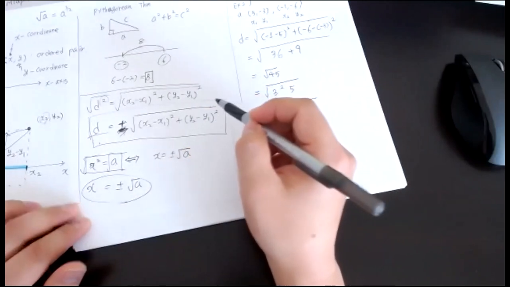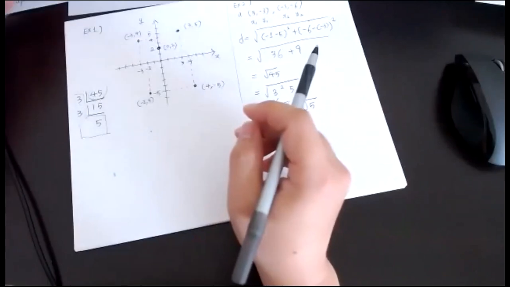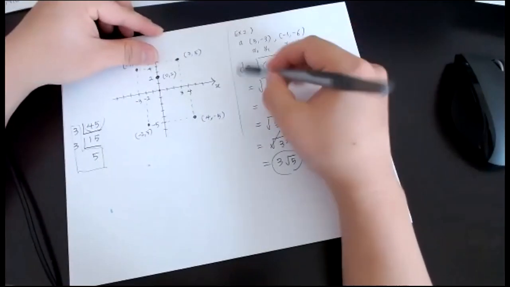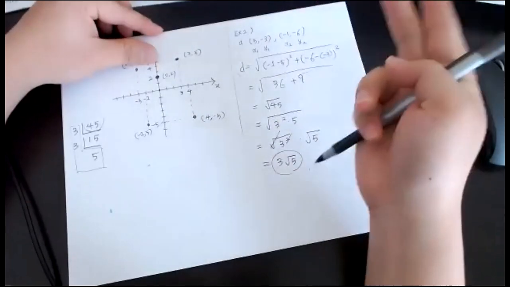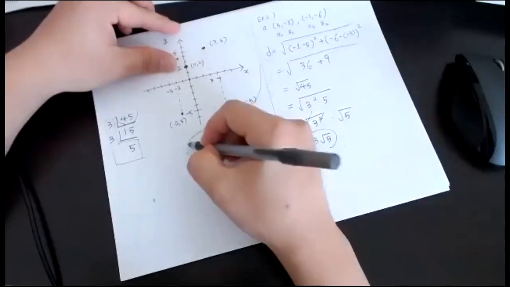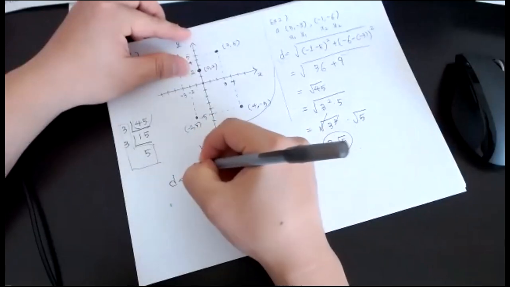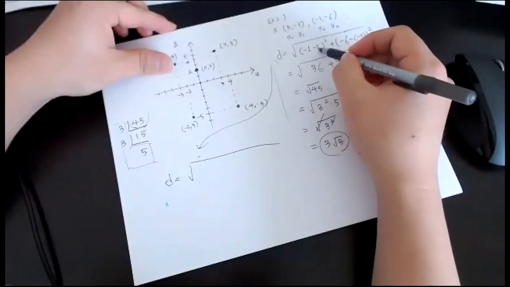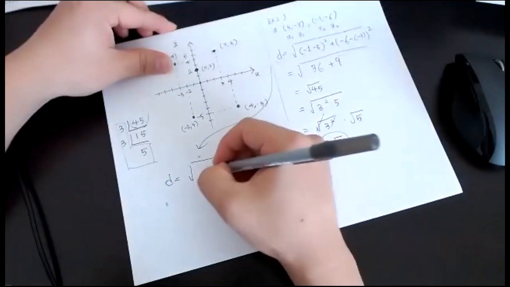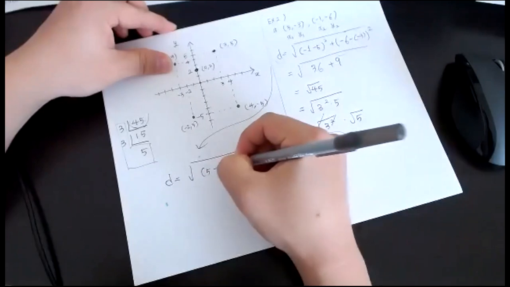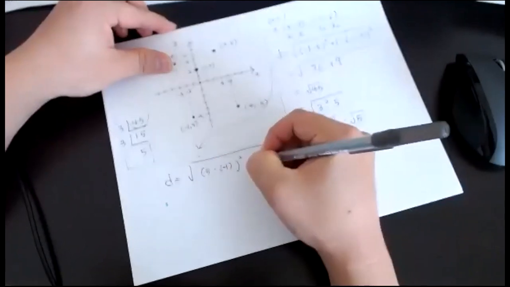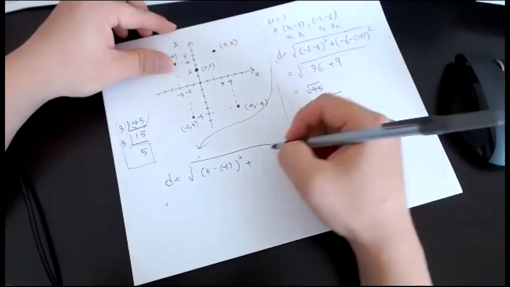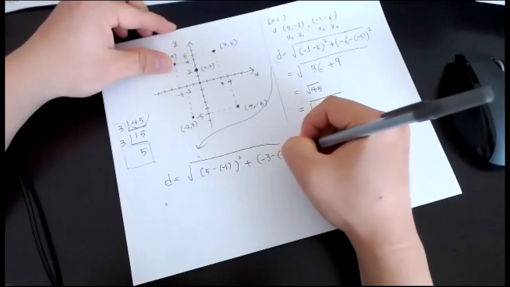Okay, what does that mean? If you don't get it, let me give you an example. So this problem, let me revisit this problem. I'm going to change the order. So d is equal to the square root. And then instead of -1 minus 5, I'll do 5 minus -1, squared. Instead of -6 minus -3, I'll do -3 minus -6, squared.